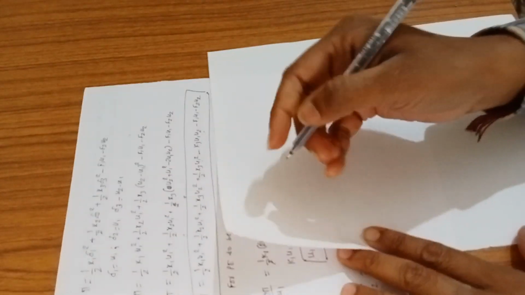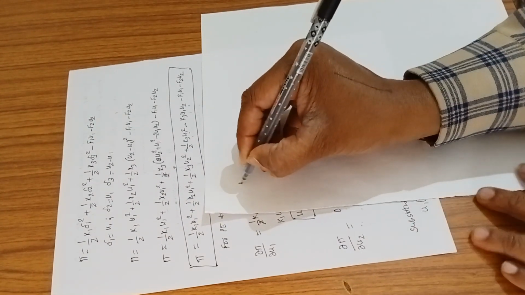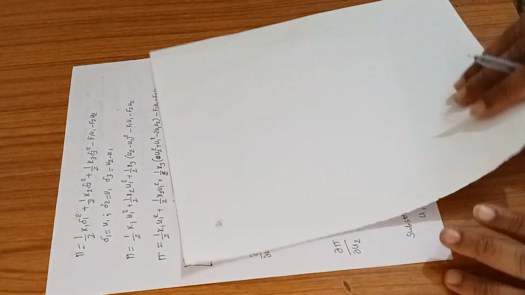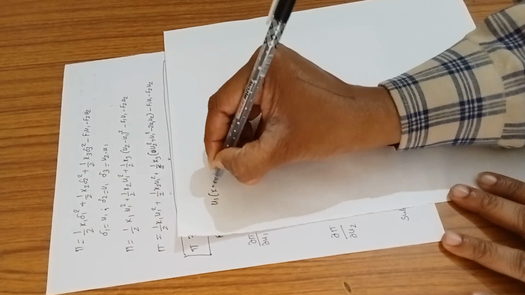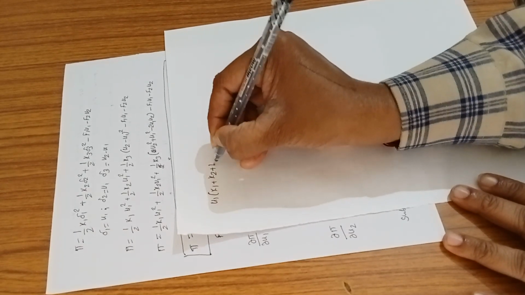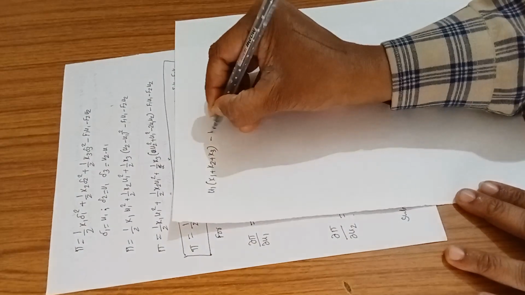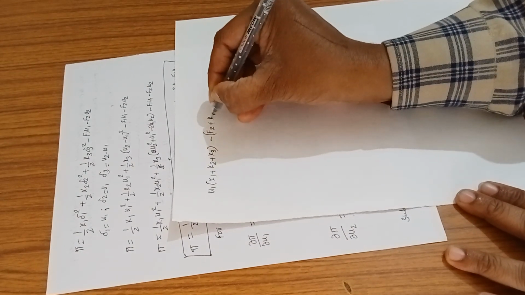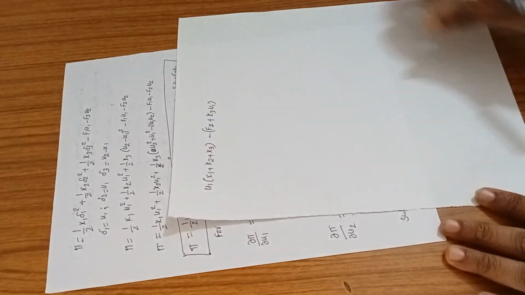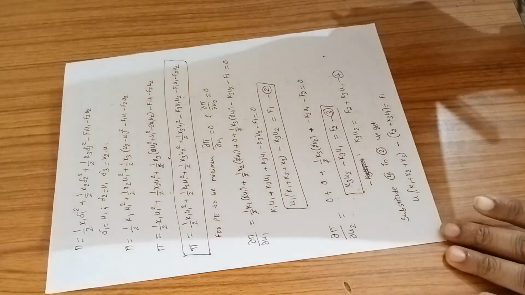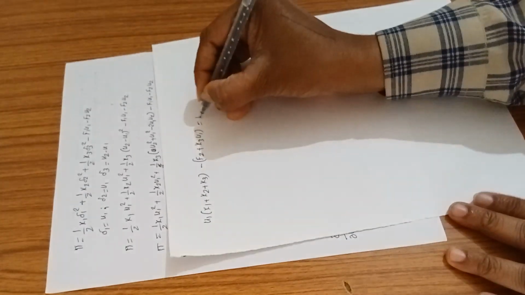Let me rewrite this equation: U1 into K1 plus K2 plus K3, minus F2 plus K3U1, that will be equal to F1.